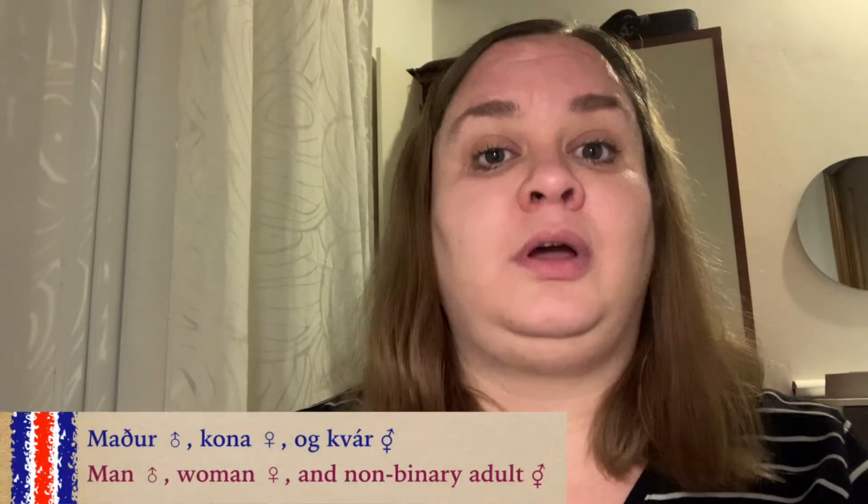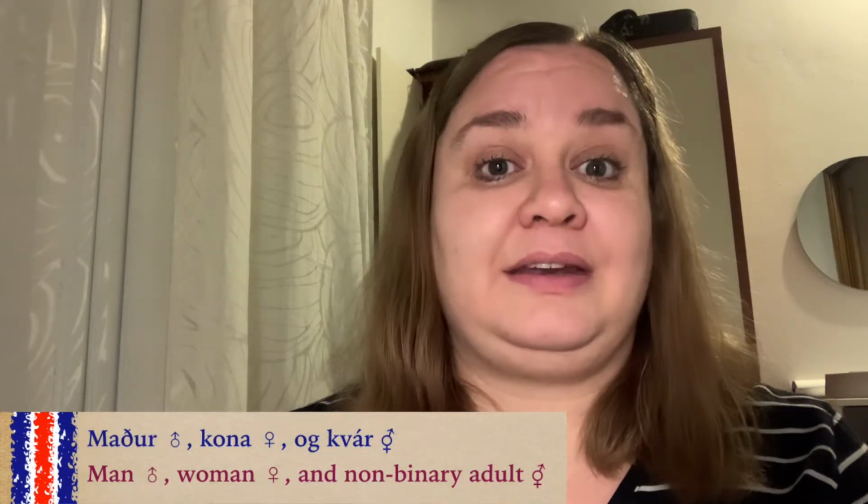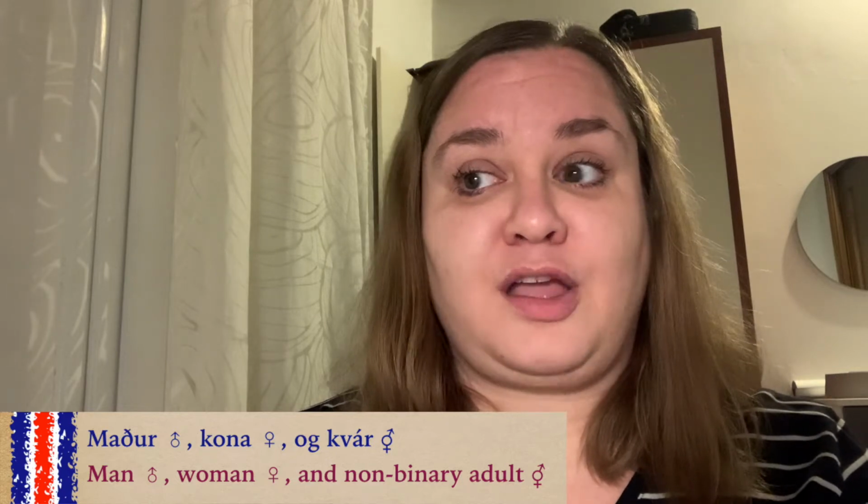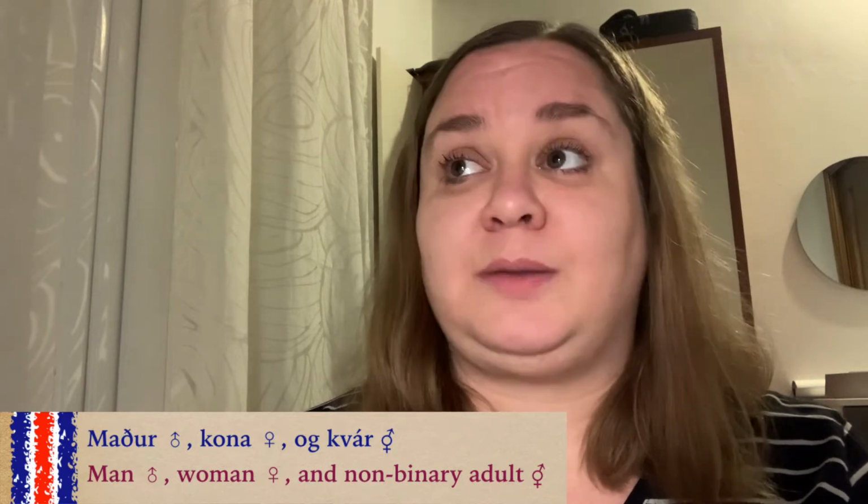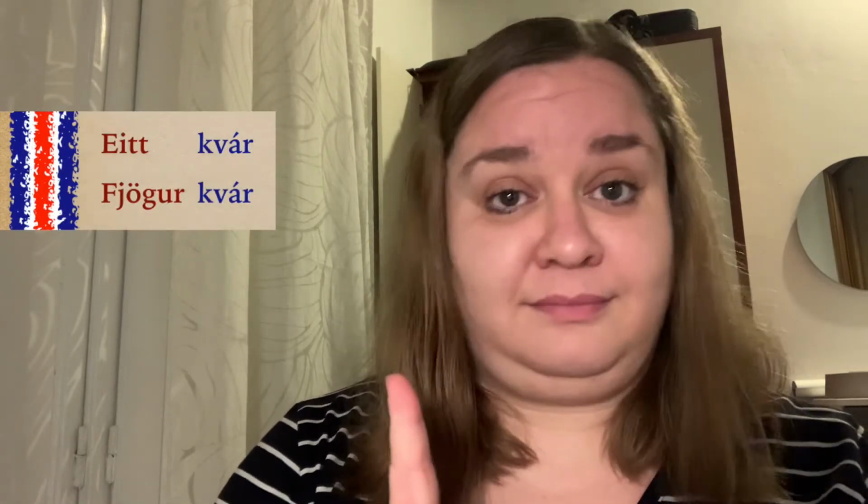A couple of other examples. In Icelandic you can have a man, woman, and then a non-binary adult. So we have maður, kona, and then a kvár. Kvár is a non-binary adult. And then we say eitt kvár if we have one person. And if we have, let's say, 4, then we will say fjögur kvár.